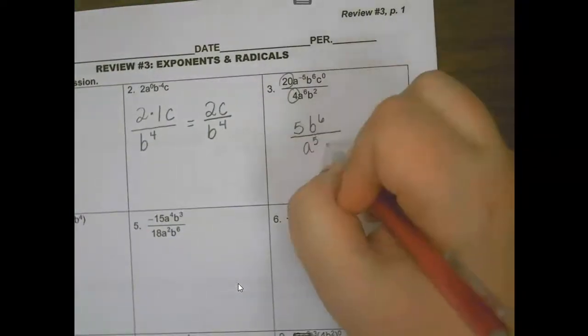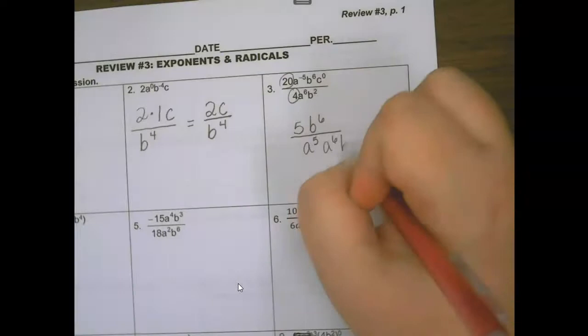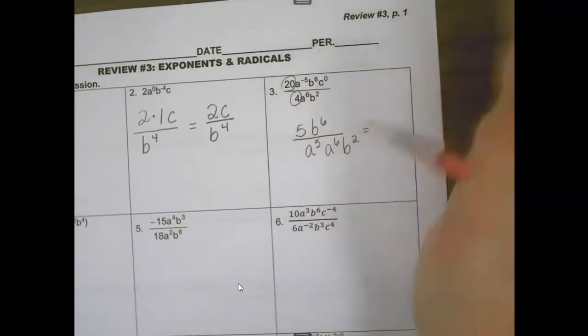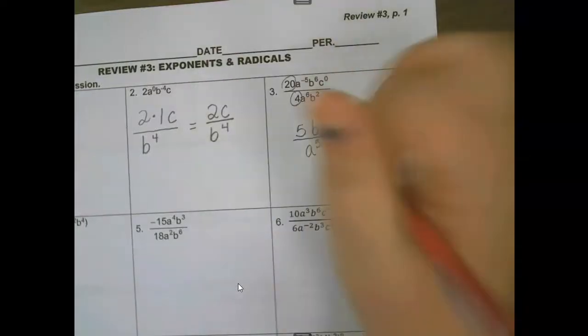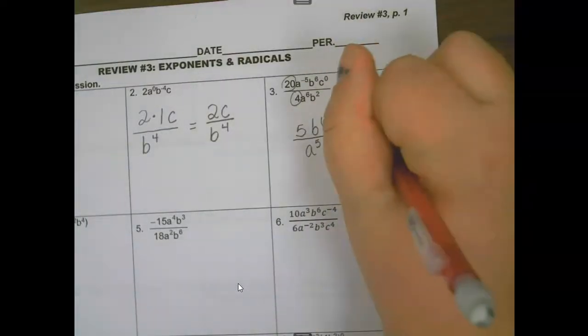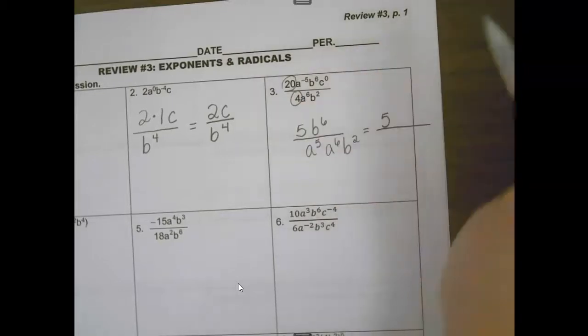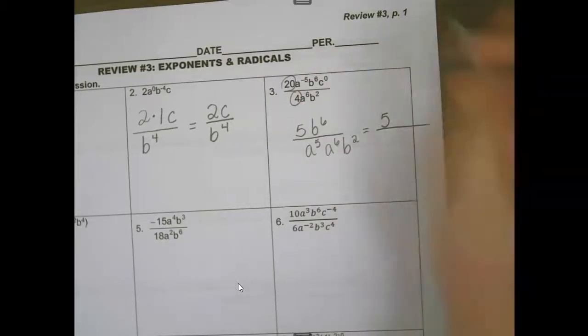A to the 6th will still be on bottom, and B squared will still be on bottom. Remember, there's multiple steps you can take to get here. So if you saw it a little bit differently, that's okay. You should get the same result. So 5, there's no other coefficients, so no other work I need to do with that 5.